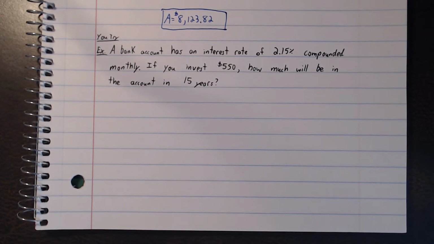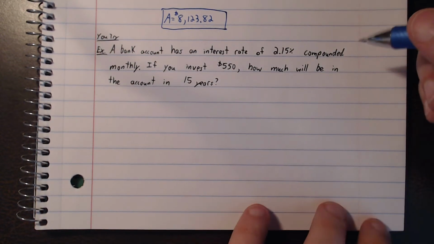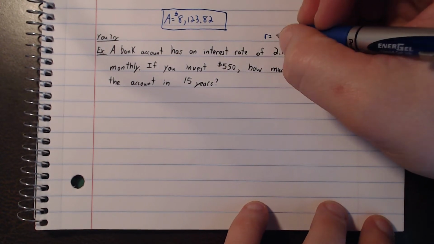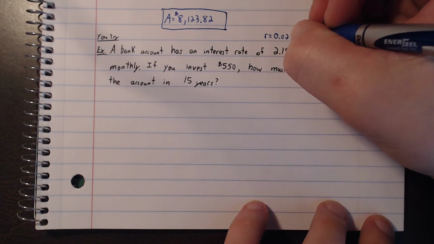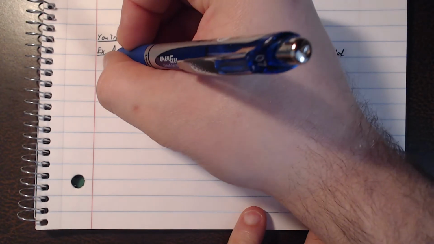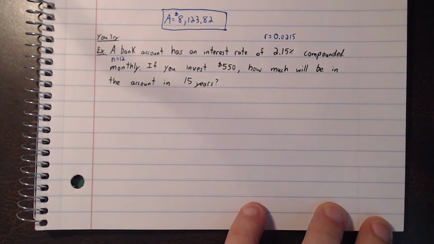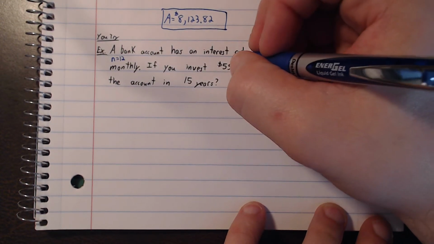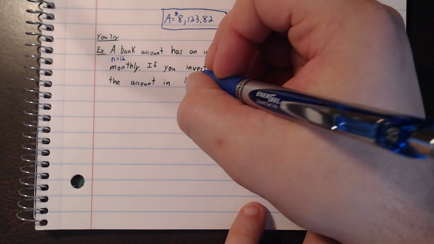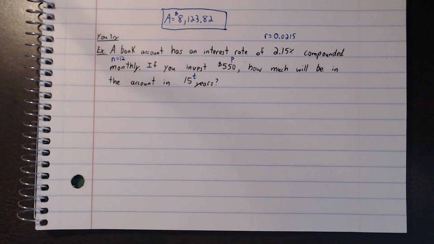All right, let's check out how you did with this. I'm going to read it through and label as we go along. A bank account has an interest rate of 2.15% compounded monthly. So our rate is going to be 0.0215. Compounded monthly, there's 12 months in a year, so N is going to be 12 for us. If you invest $550, that's our principal or starting amount, how much will be in the account after 15 years? Time here is 15 years.